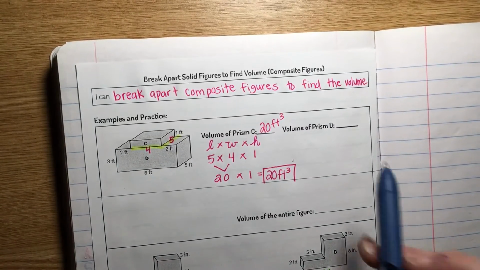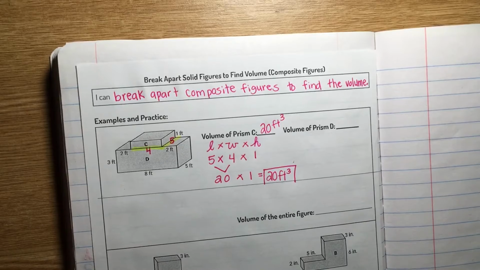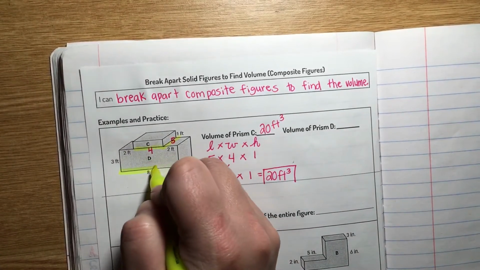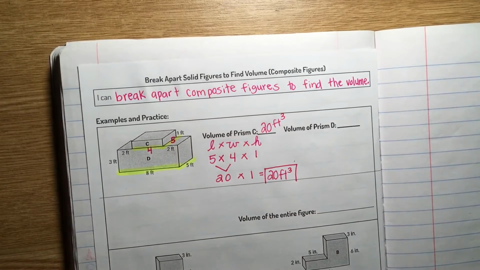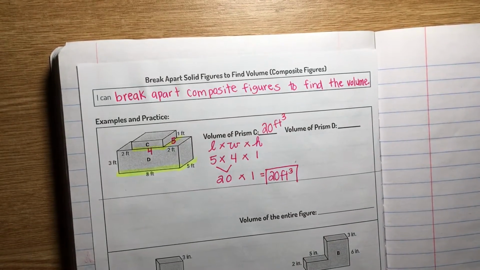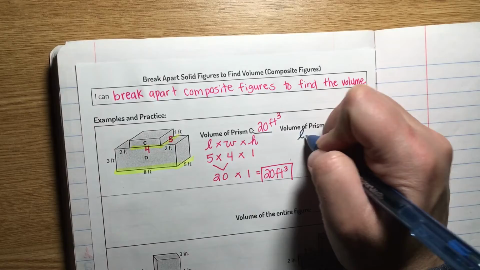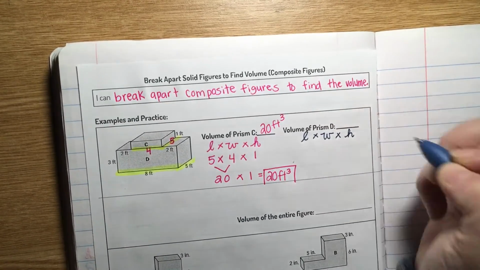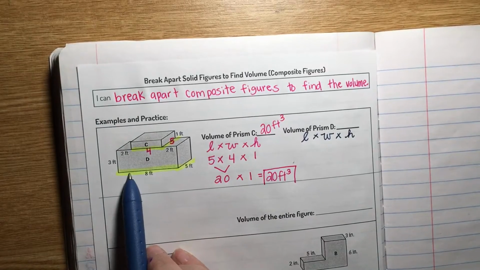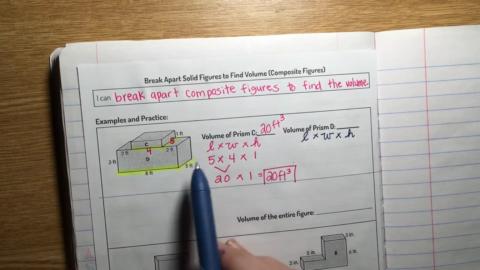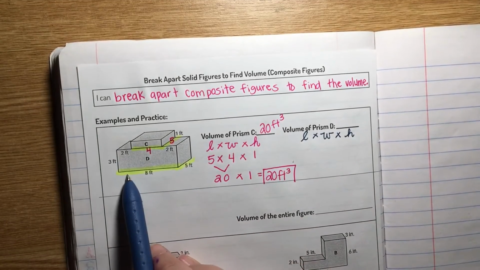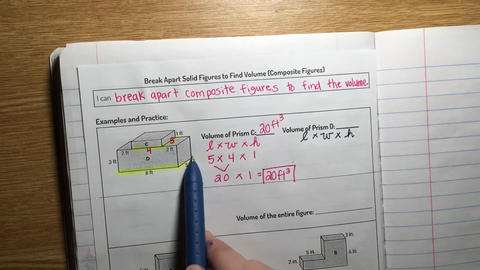Now I'm going to look at prism D. So I'm going to highlight the base of prism D. And if I write down my formula, so length times width times height. Looking at this one, I can see that there's an 8 and a 5. So my base is an 8 by a 5. I've got two of those dimensions, so an 8 by 5.